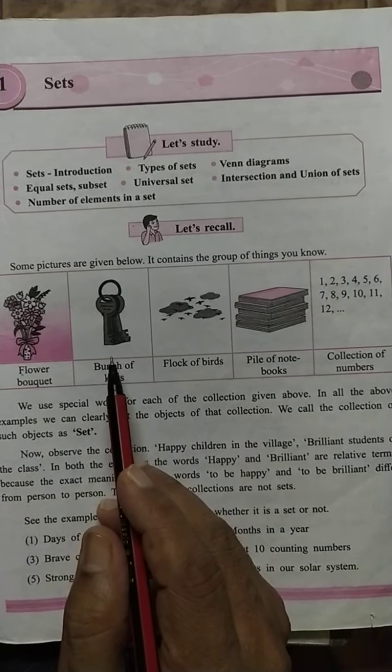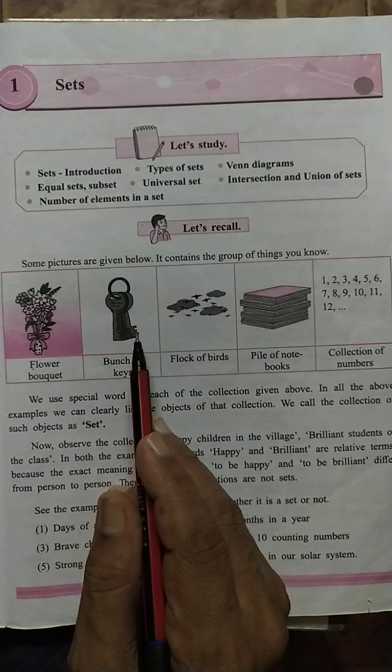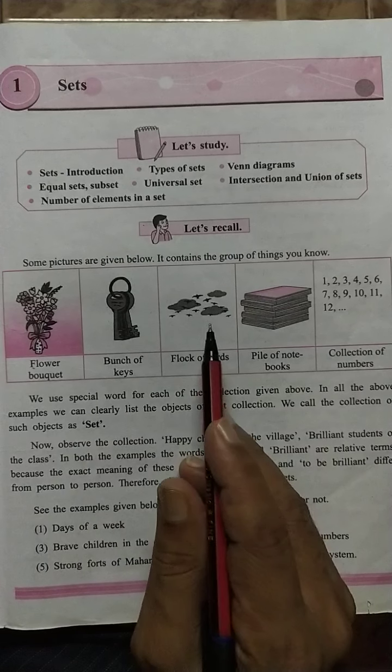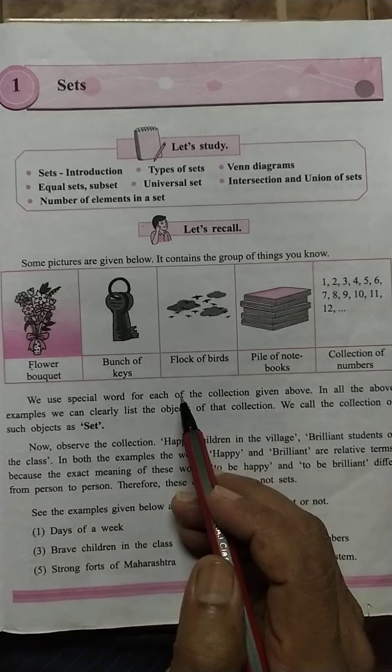In the second picture, we can see the keys in a bunch. In the third picture, we can see the birds in a flock.